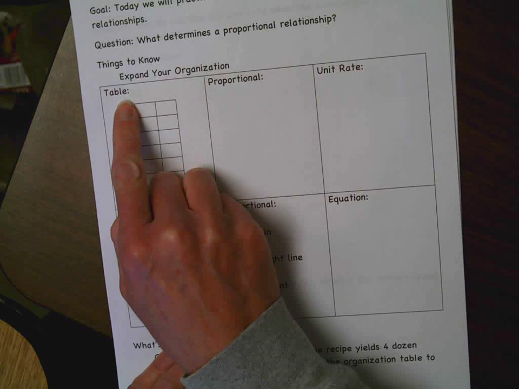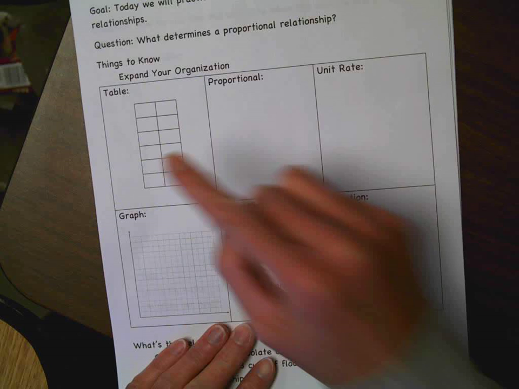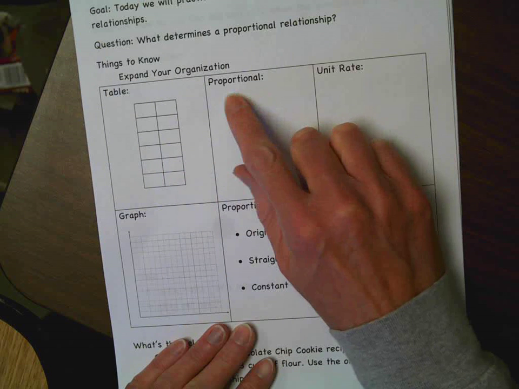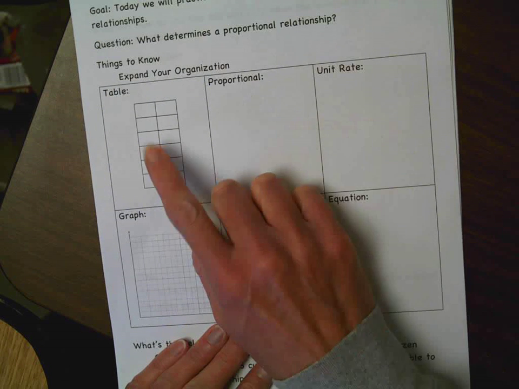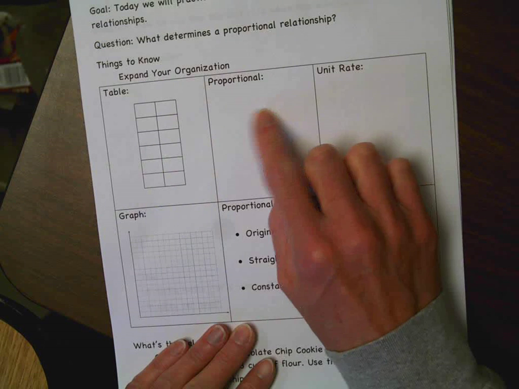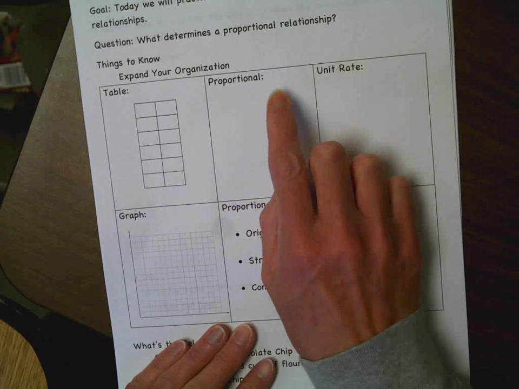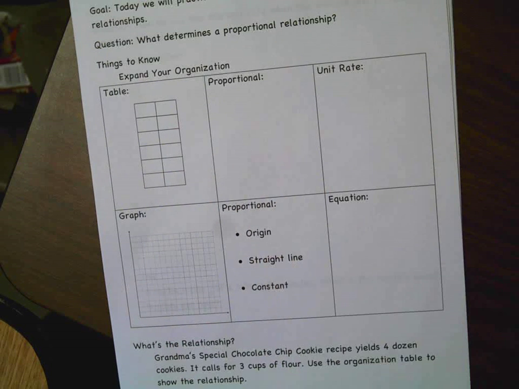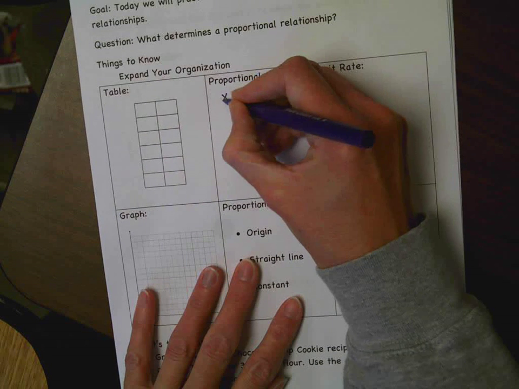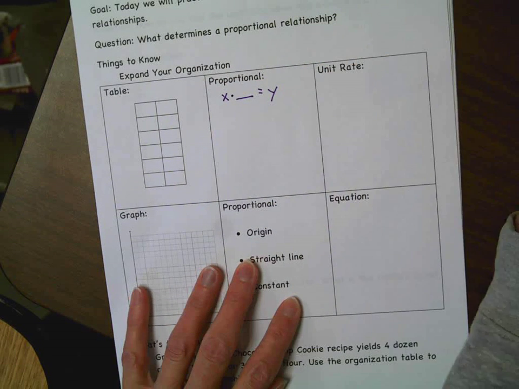So in the first space of your table, you put your table of information there. In the second box, it changes a little bit. This is where you're going to look at the table, and you're going to show your work to see if the table is proportional. So this is where you're going to use your x values times a blank equals the y values. All right, and let me find my writing utensil. I just had it, sorry. So again, to remind you, you're going to take your x value times the constant or the unit rate, and that gives you the y, right?